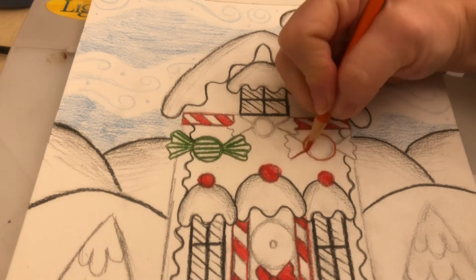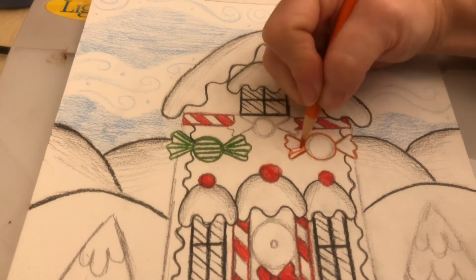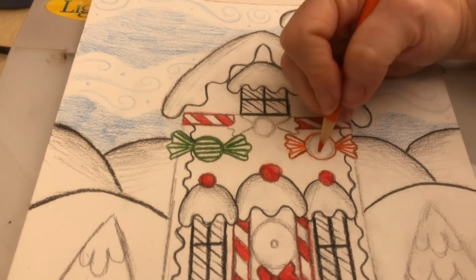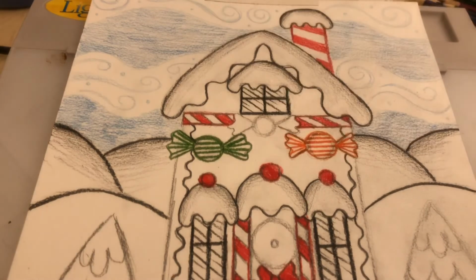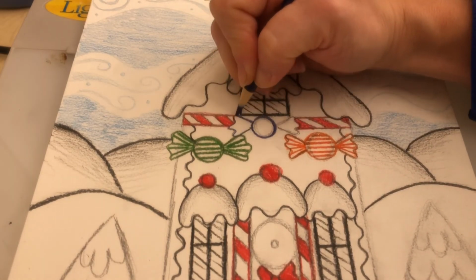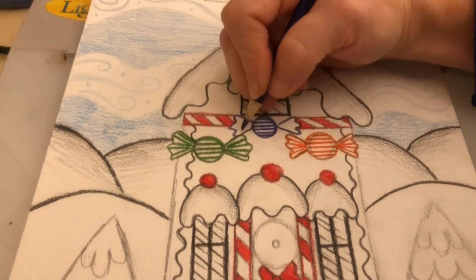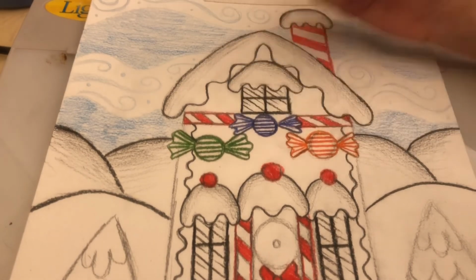Then I'm going to change to orange. You could also use any colors you like. You don't have to use these colors. So I'm doing the same thing, some stripes. And the last color I'll pick is blue. Just outlining the circle and the wrapper part, and then I'm going to put in those same stripes just to look like it's candy.